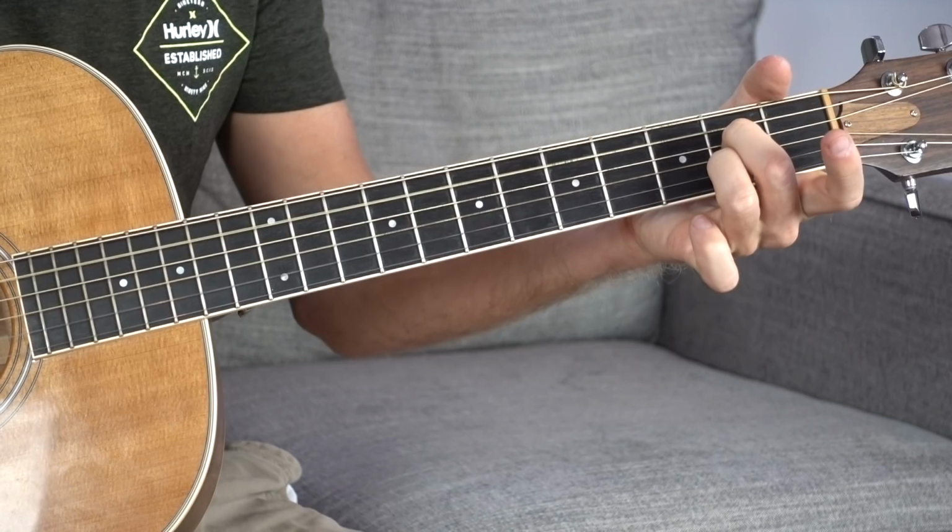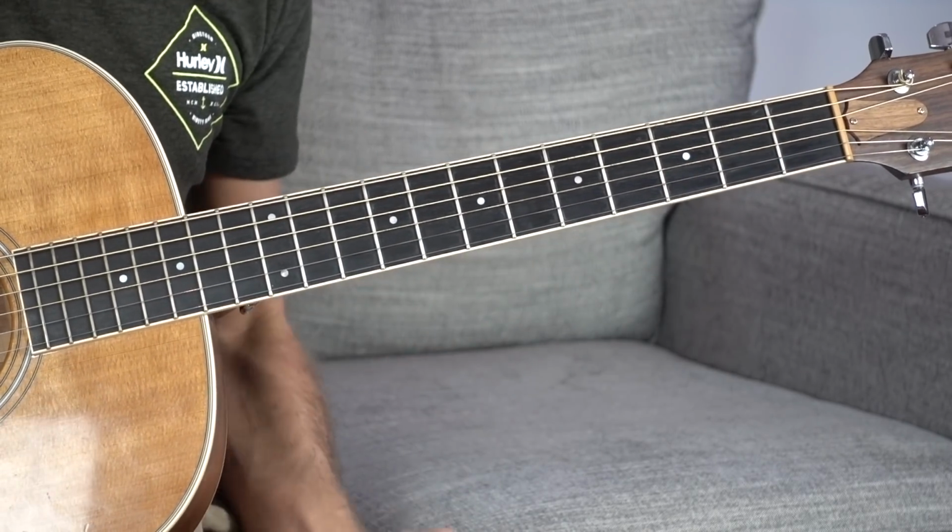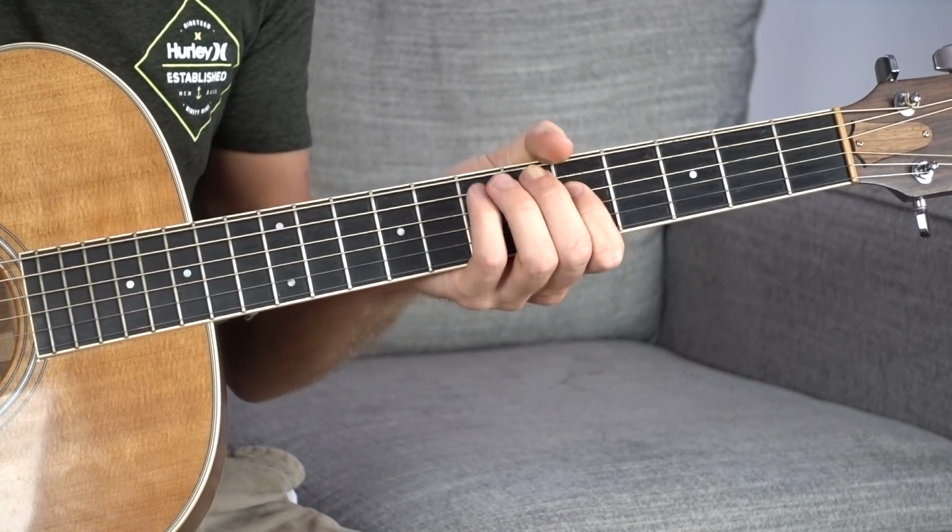So the first one we're gonna use is gonna be one that I've talked about on this channel before, and it sounds like this. So that's going to be the first example figure on the tab chart. It's really easy. These are going to be notes from the A7 chord that we're going to play one at a time to kind of make a riff. That's kind of what riffing is.